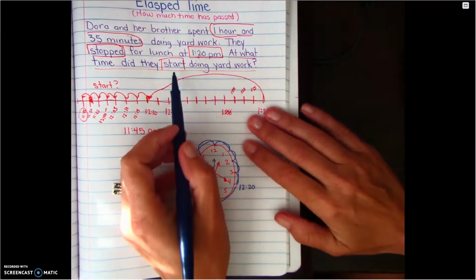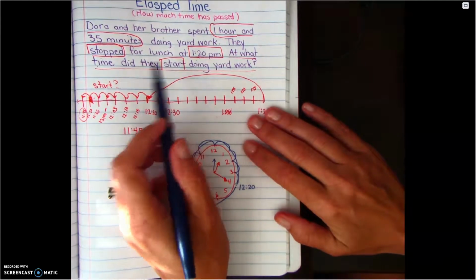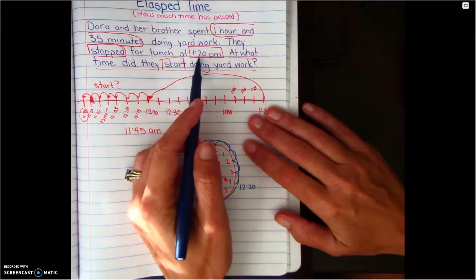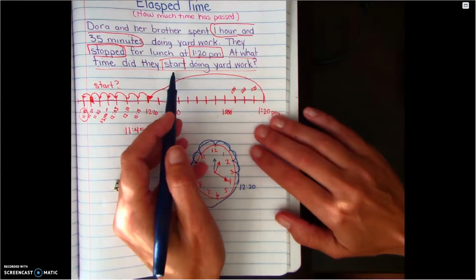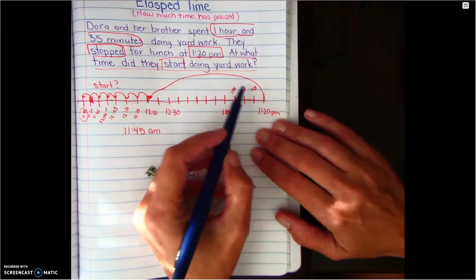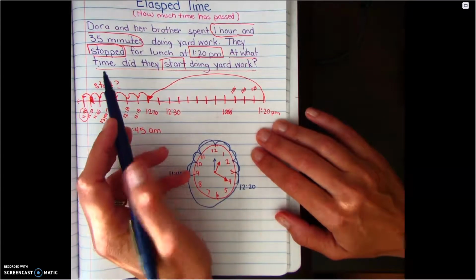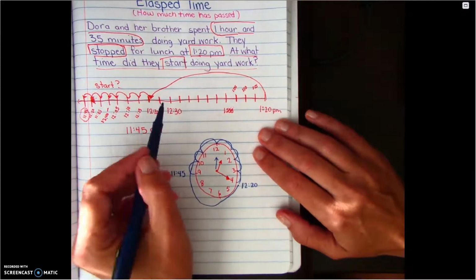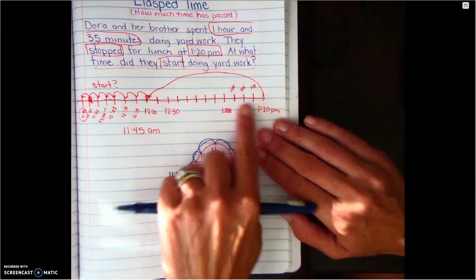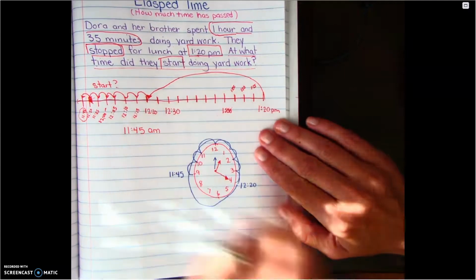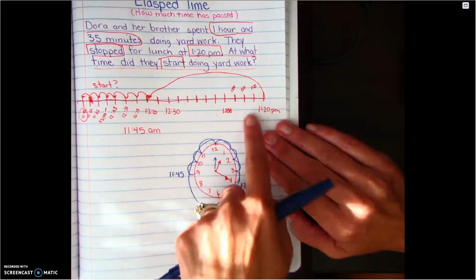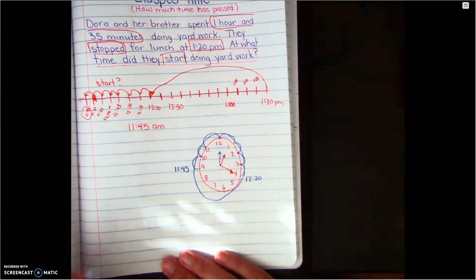And sometimes you have to pay attention to if you are going forward or if you're going back. So this is what time they stop, so you know this is the end. You need to find your start time. That's how you know you need to count backwards. If it flipped it, if it gave you the start time and you had to find out the end time, then you would jump forward. Notice how my arrows jump backwards. So the trickiest part on here is going to be numbering our timeline. So let's just practice that.